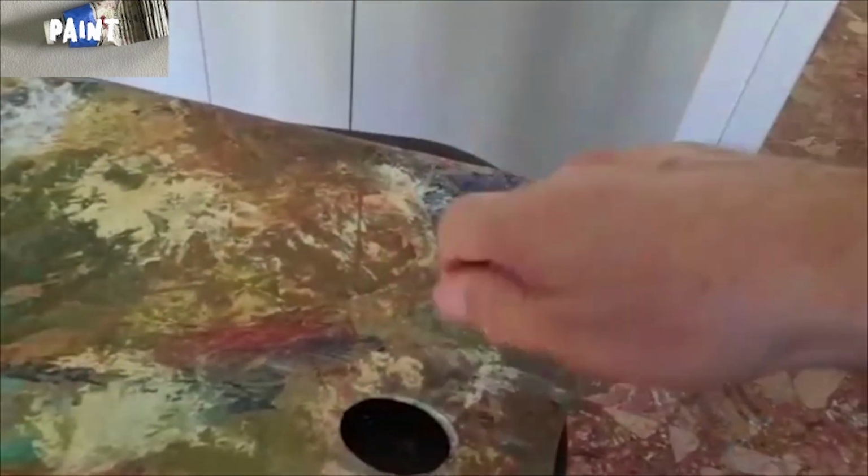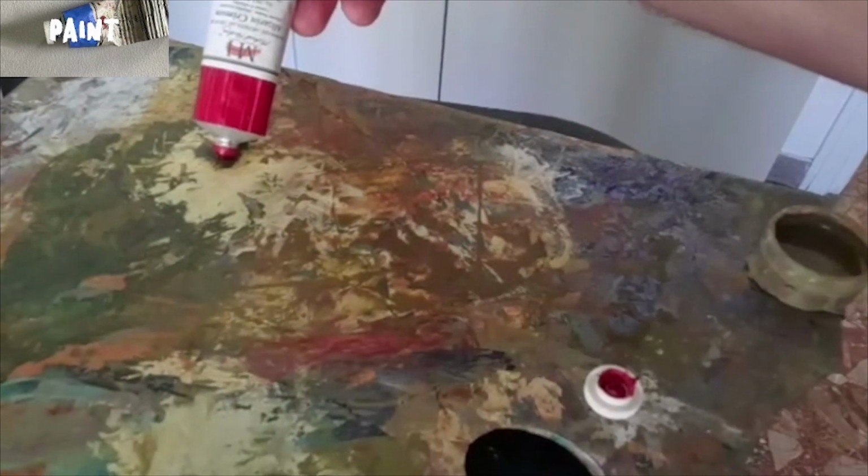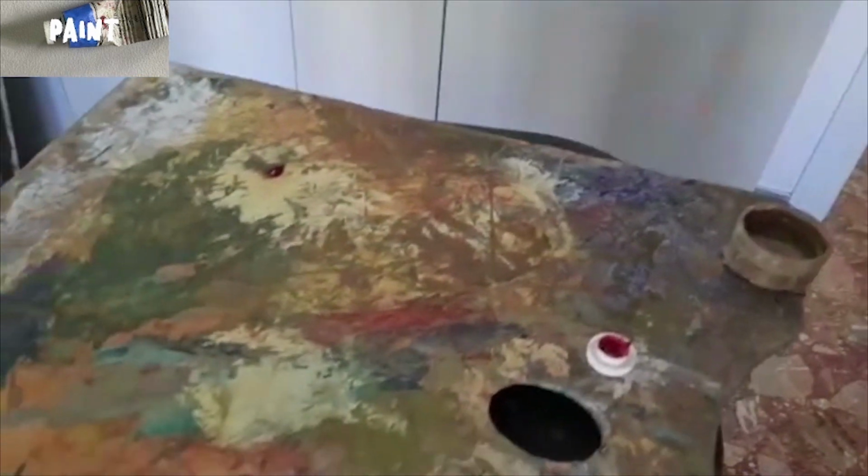I'll start with the red. We need very little color, really little. Okay, and then I'll go to the yellow.